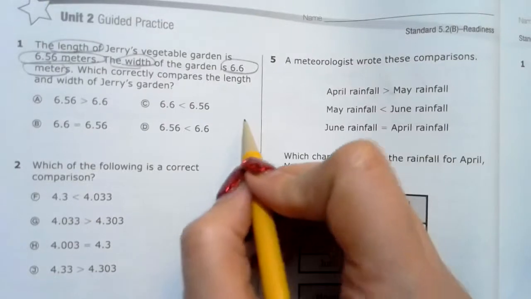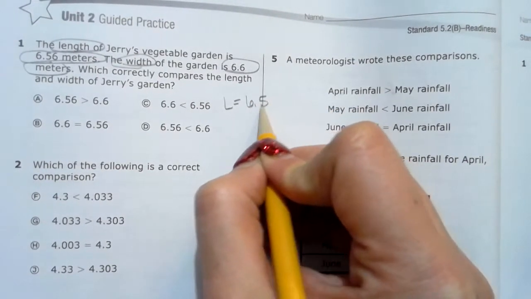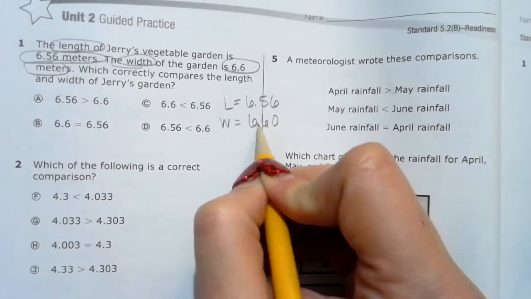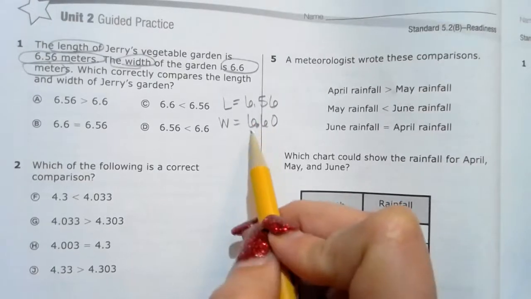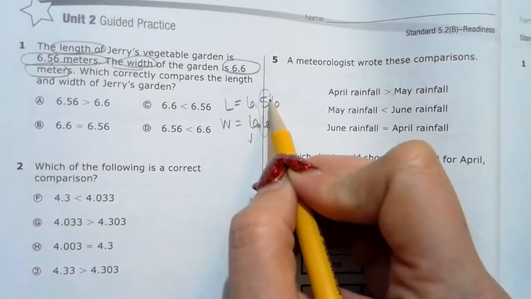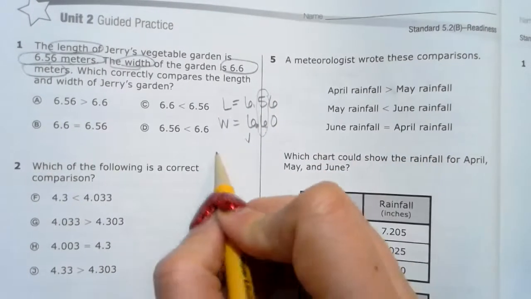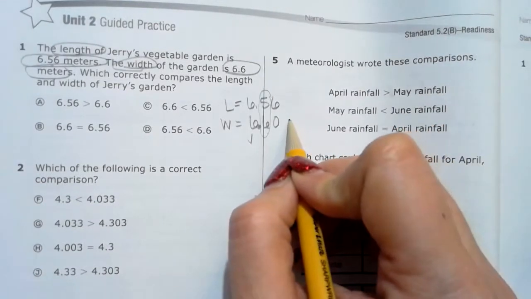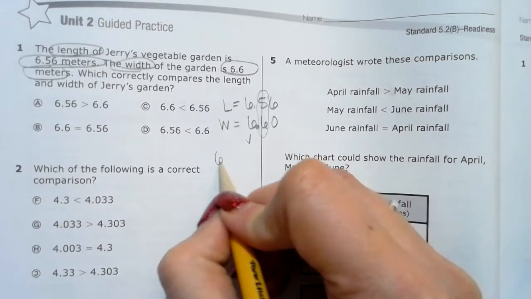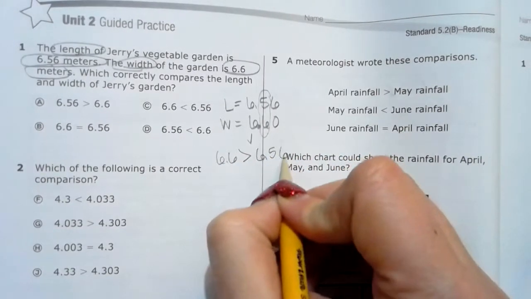Okay, so I'm going to line them up vertically. The length equals 6.56. The width equals 6.6. I'm going to add a 0 to the back of that. So comparing them, they're the same. And then right here, the 5 is less than 6. So because of that, I know that this one is bigger. So 6.6 is greater than 6.56.